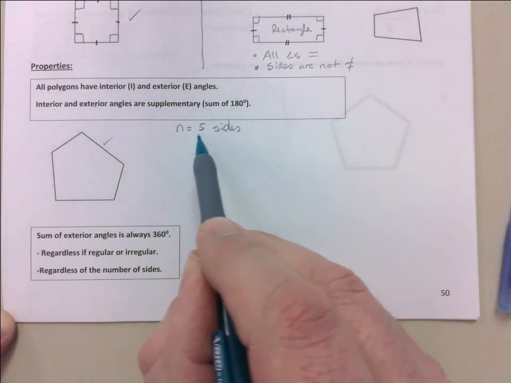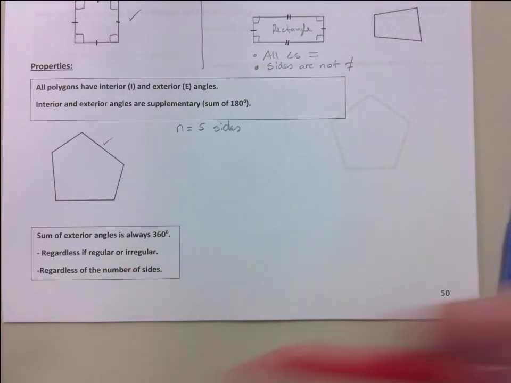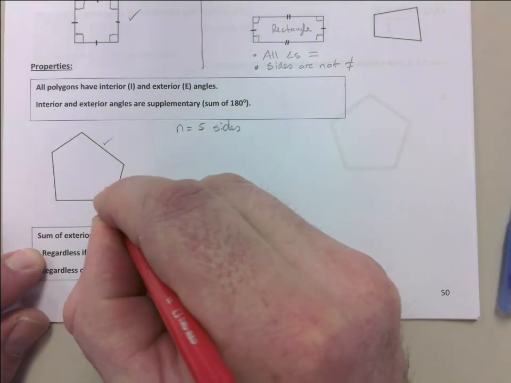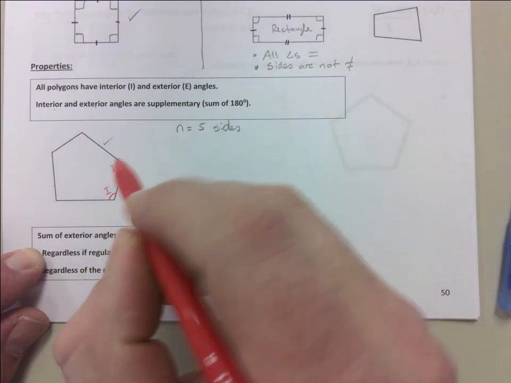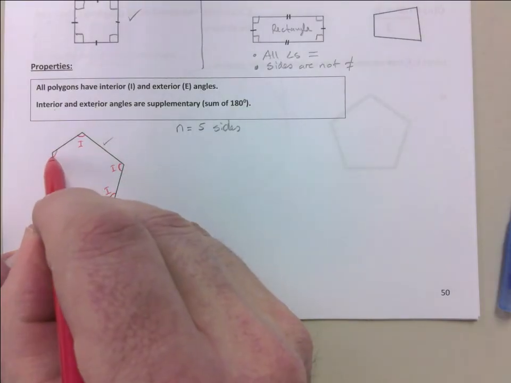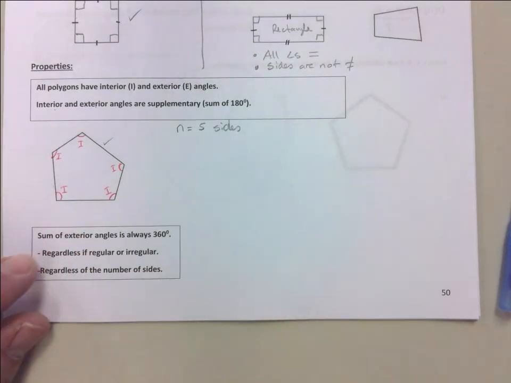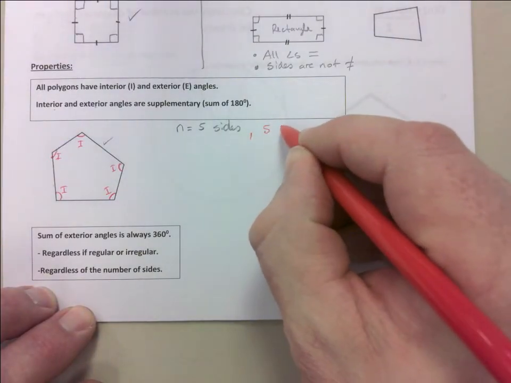And there are 5 interior angles. There's one interior angle right there, one right there, one there. How many interior angles do we have? 5 interior angles.